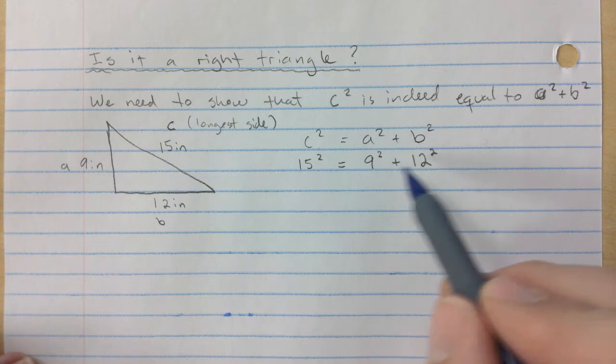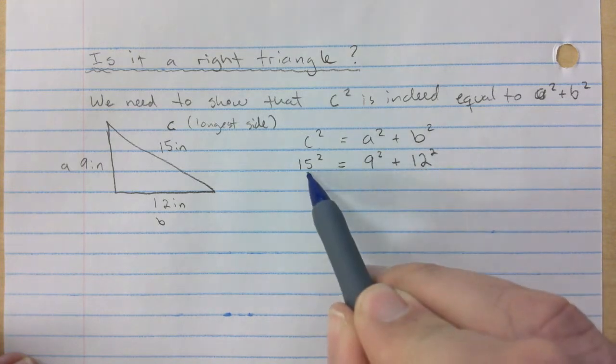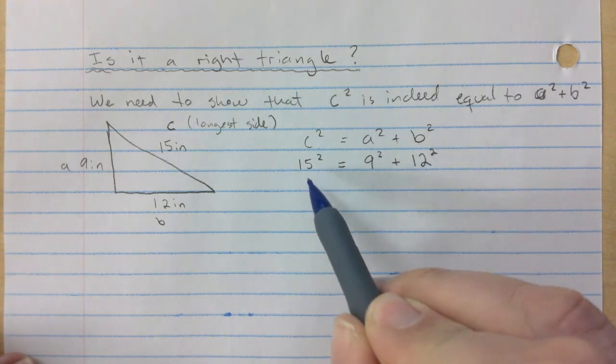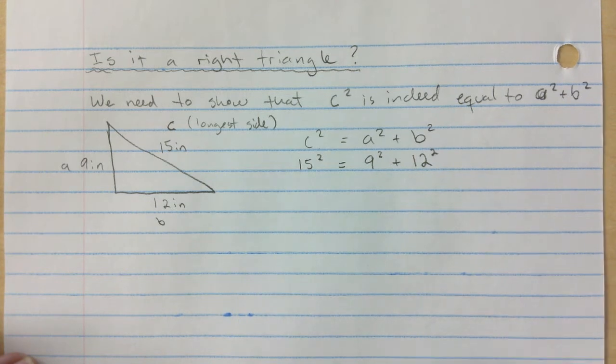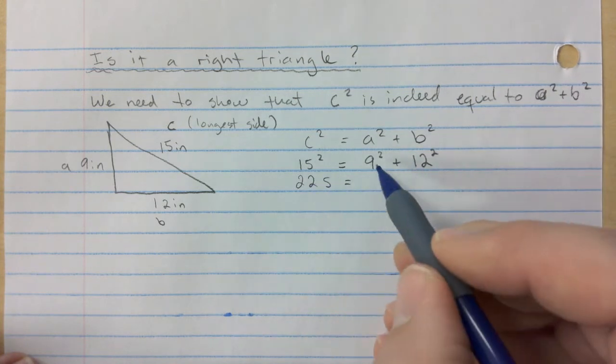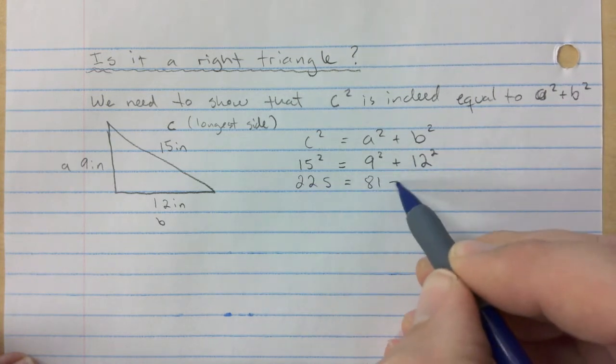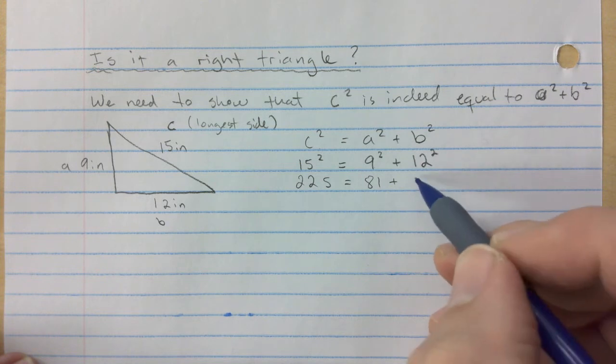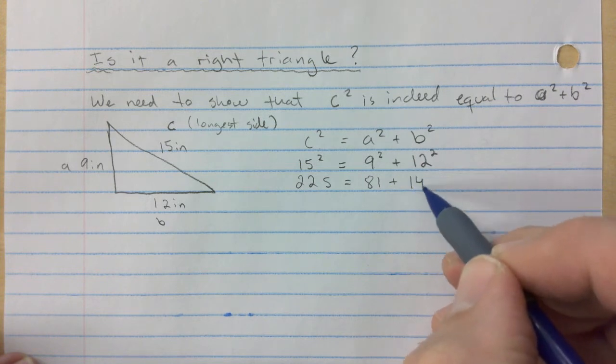And now use your calculator to do the rest, right? So this is 15 times 15, right? Is it 265? I always forget. Oh, it's 225. 225 is equal to 9 squared is 81, 12 squared is 144.